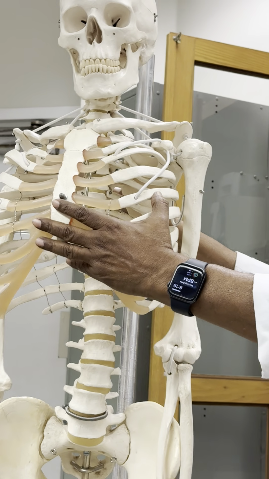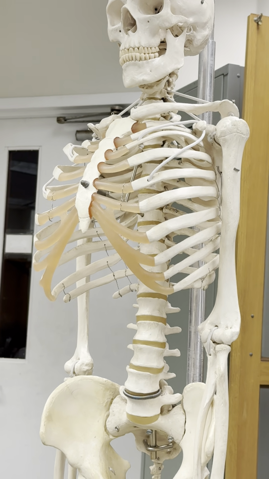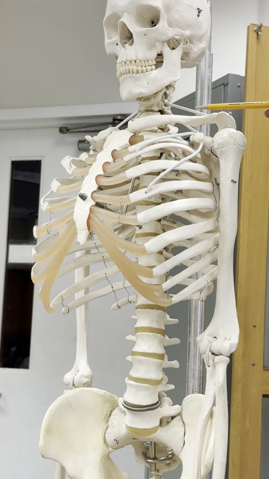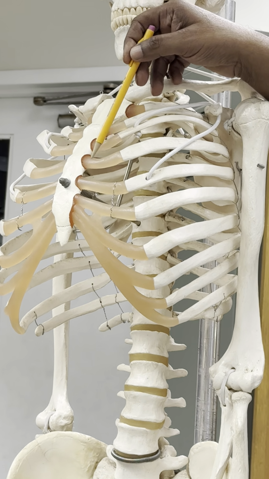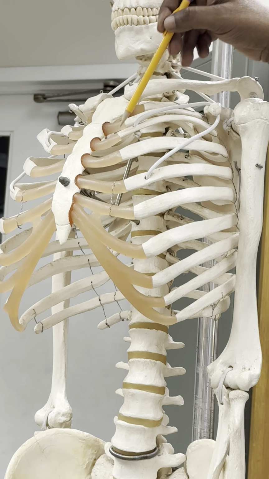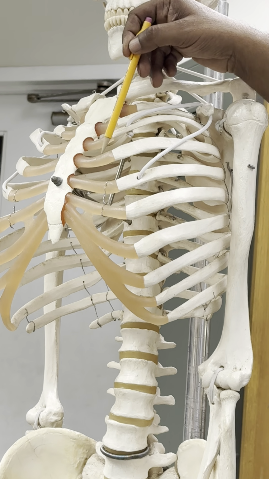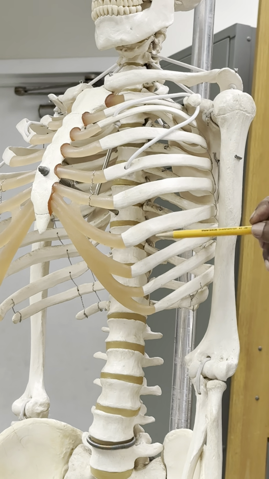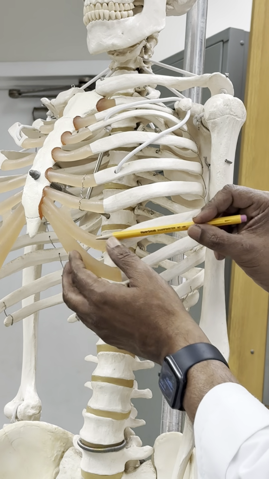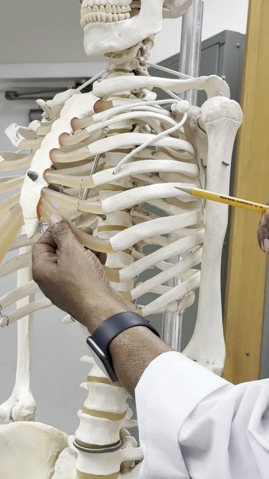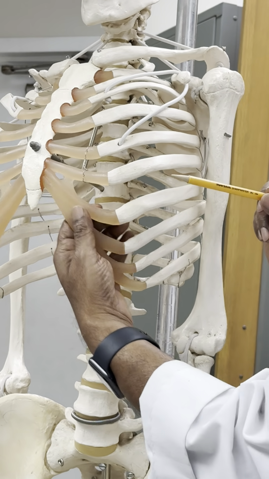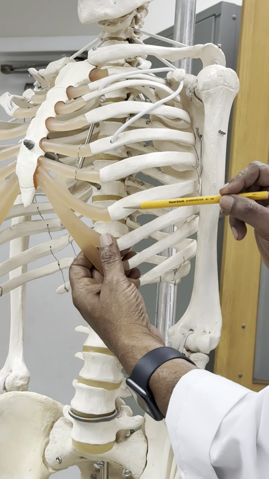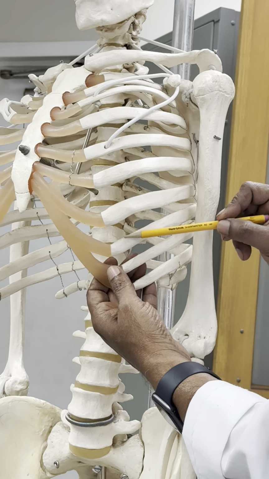When you talk about the ribs, you have to know the three different types of ribs. There are the true ribs, which connect directly through the costal cartilage. The first 7 are the true ribs. They have their own costal cartilage. Ribs 7, 8, and 9 have costal cartilage, but they are all connected together. So the 3 of them together have one costal cartilage. So 1 to 7 is true ribs.